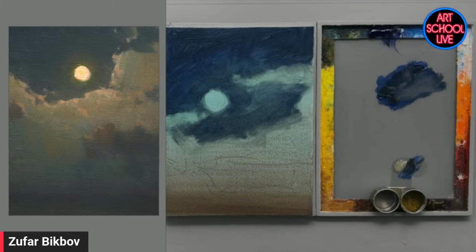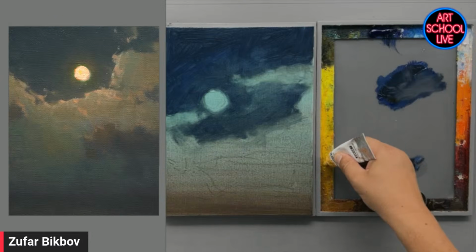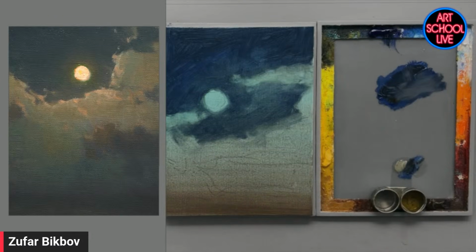Cadmium, especially for beginners, could be a little too expensive. Pearl is an interesting color actually, because it looks orange, but once you mix it with white, it turns pink.